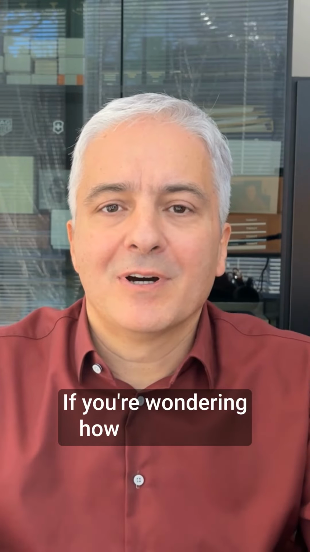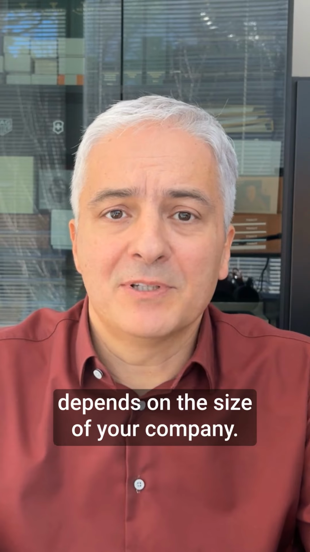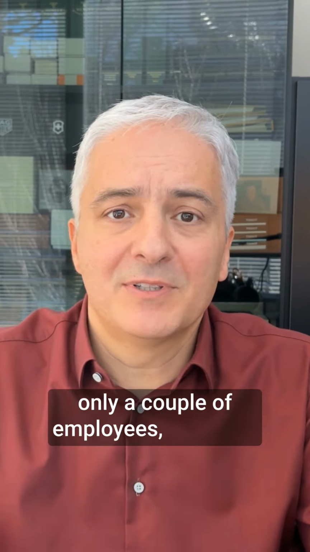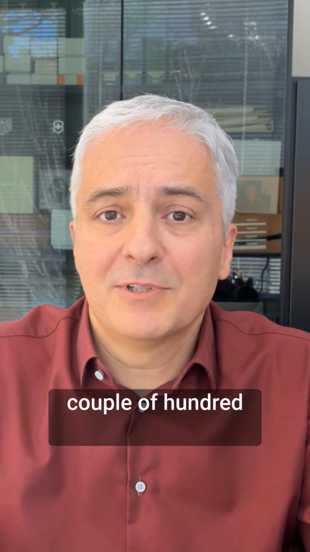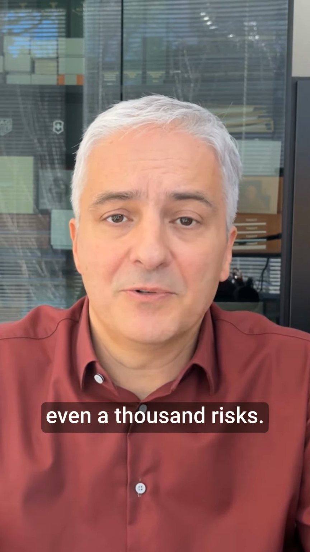If you're wondering how many risks you have to identify, this really depends on the size of your company. If you are a very small company, with only a couple of employees, then only a couple of dozen risks will be enough. Whereas if you are a company of a couple of hundred employees, then you can list up to, I don't know, 500, maybe even 1,000 risks.